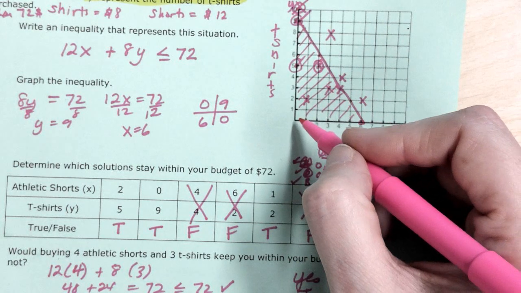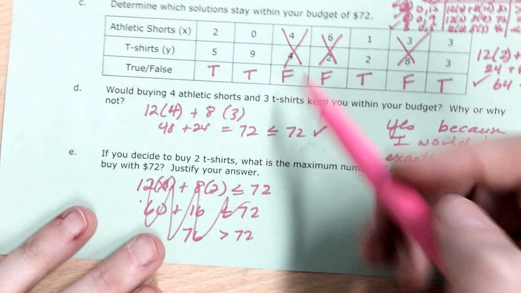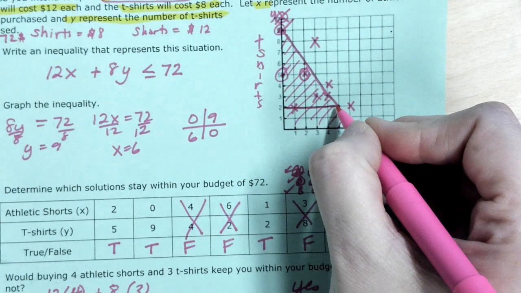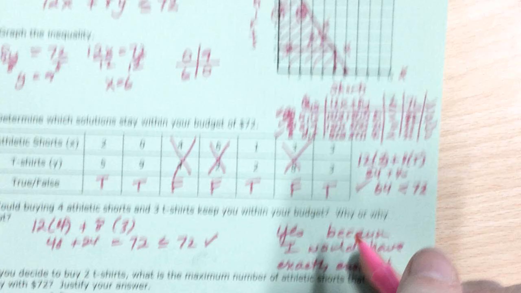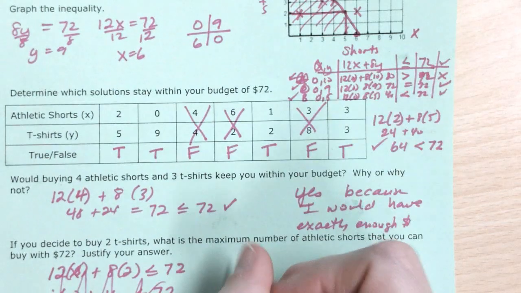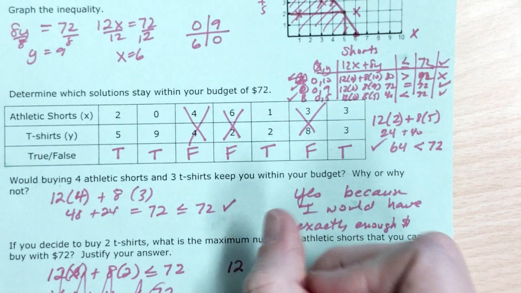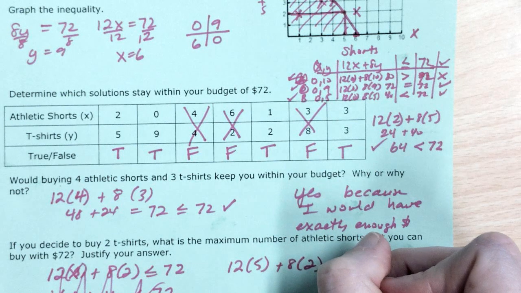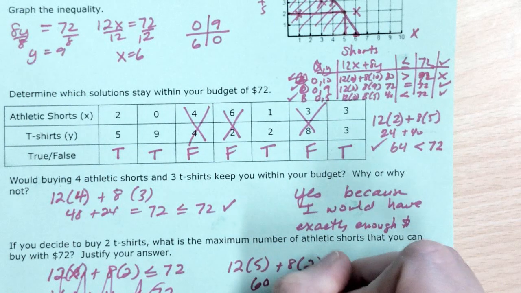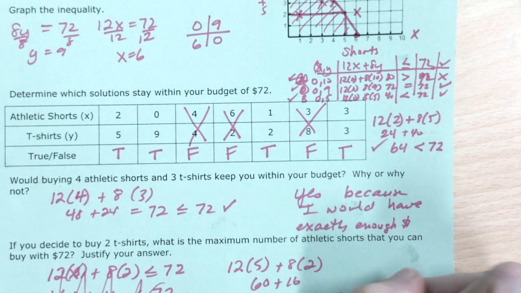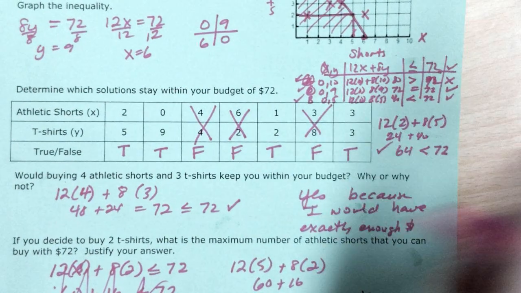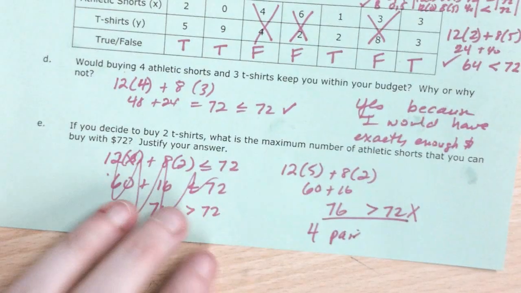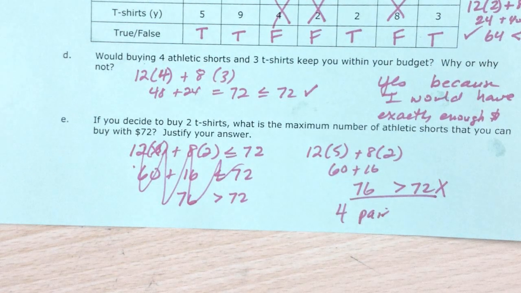Check me out. Look right here. Shorts are down here. So I want to buy 2 t-shirts. I should be going this way. And since I'm right on the line, I'm not positive if that's going to work. I think it's 4. So 5 pairs of shorts plus 8 times 2 shirts is 60 plus 16, that's 76. That's greater than 72, so that won't work. So 4 is the most that I can buy. And I justified that with work. Okay? I know that was crazy.